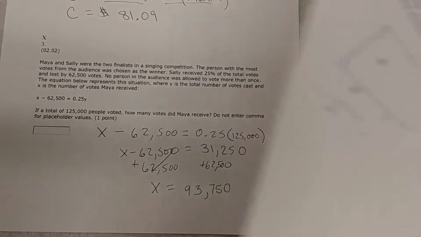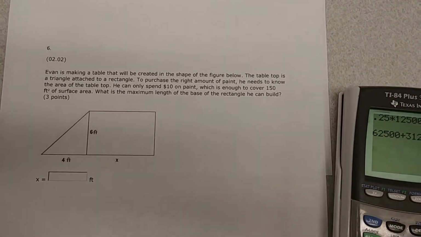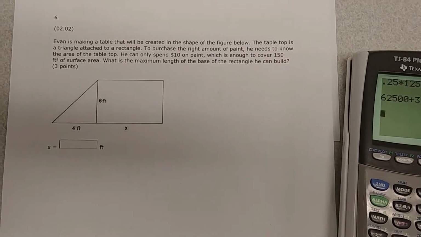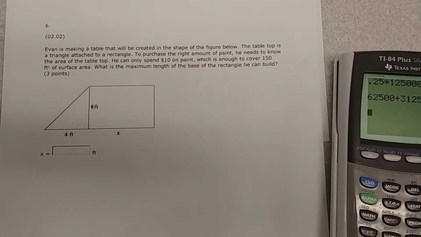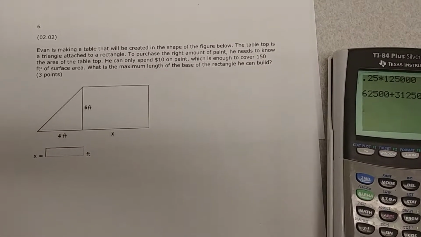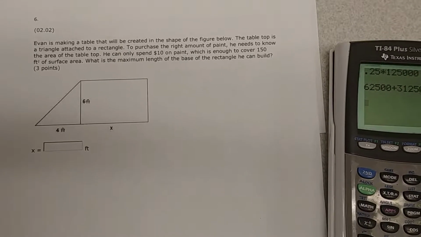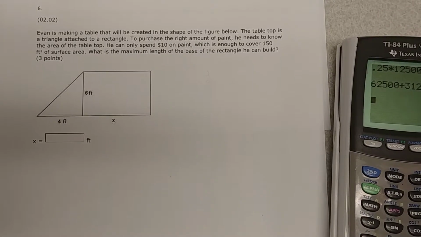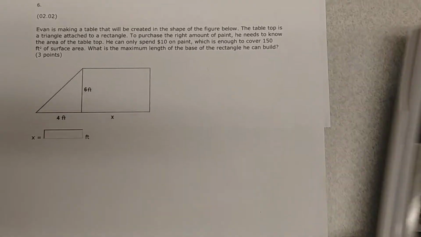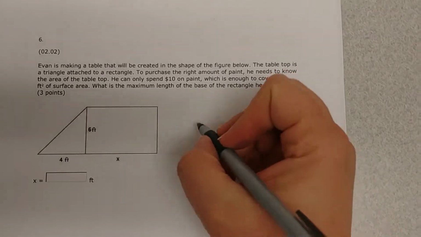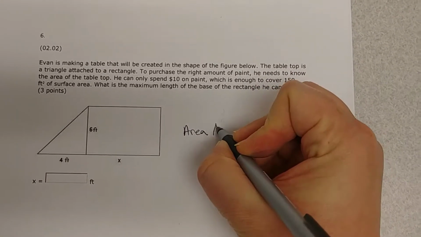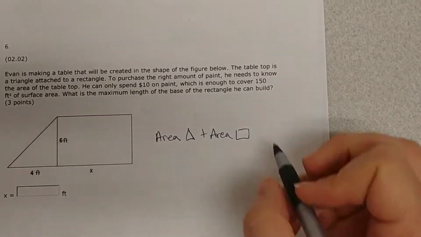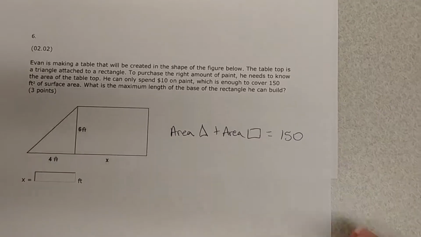Okay, for the last problem, Evan's making a table that created the shape below. So I've got, let's see, a triangle attached to a rectangle. So we need to add those two up. Now, he can only spend $10 on paint. That's enough for 150 feet squared, so surface area. Okay, so if I have 150, I'm going to have to take the area of the triangle plus the area of the rectangle, and that cannot be more than 150 square feet.